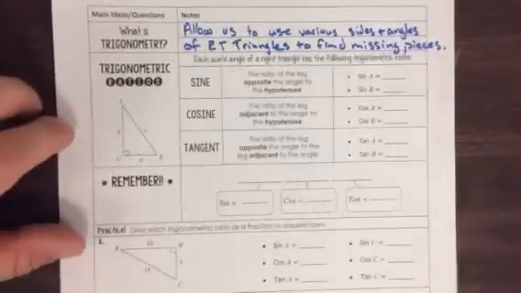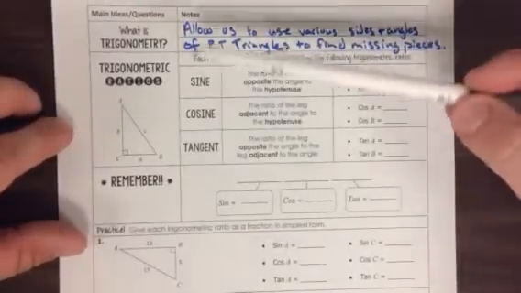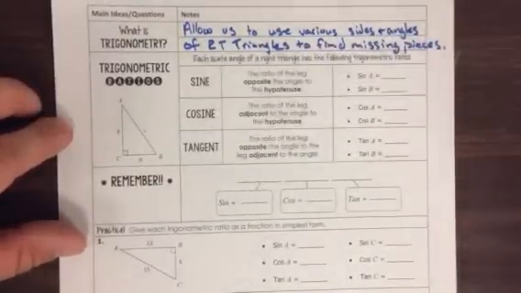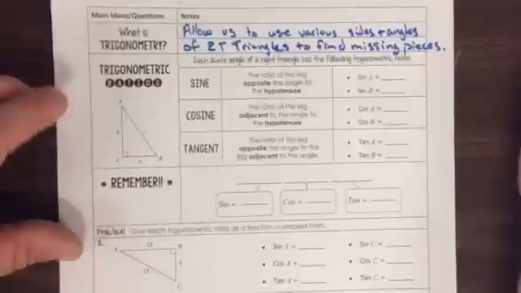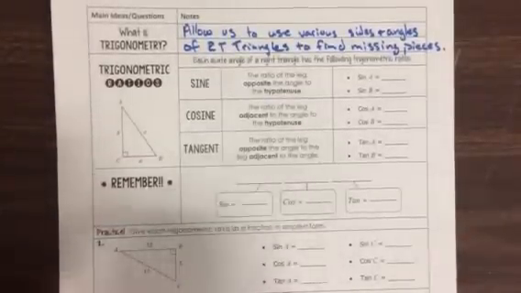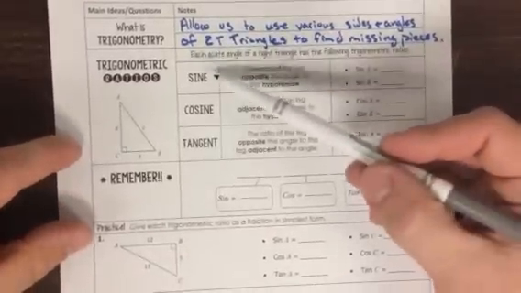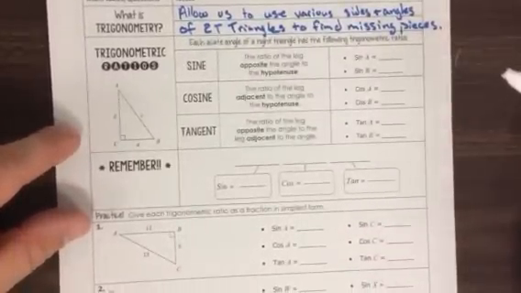So the three things we talk about under trigonometry is sine, cosine, and tangent. There are three other options as well that you'll get into later on. But you'll find on your calculator you have a sine, a cosine, and a tangent button.